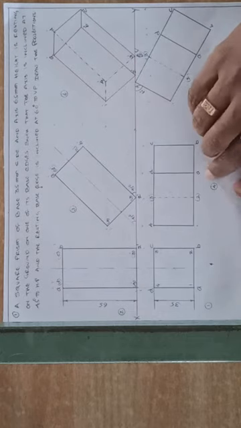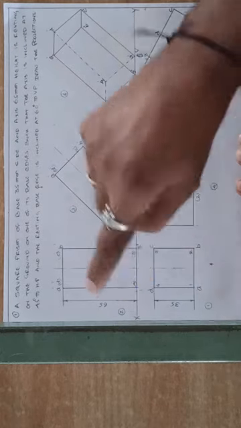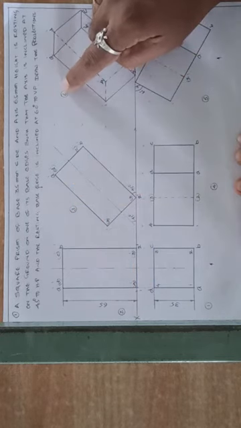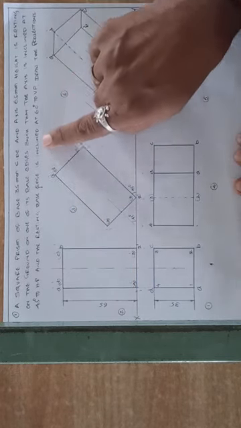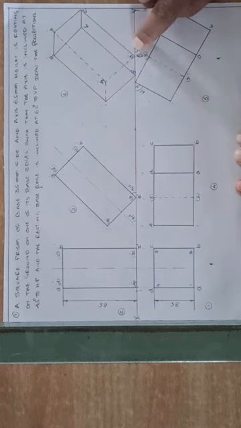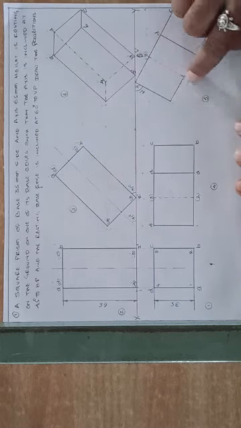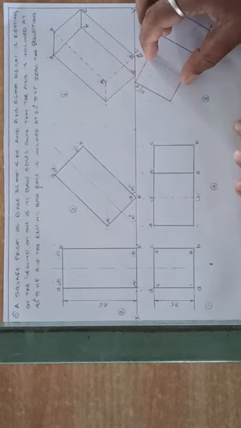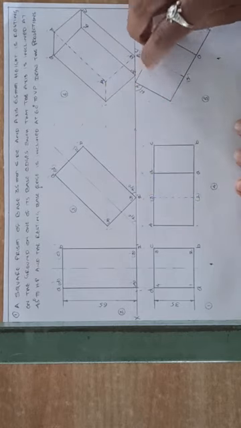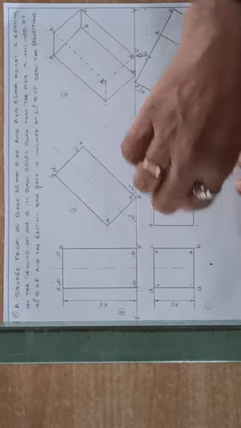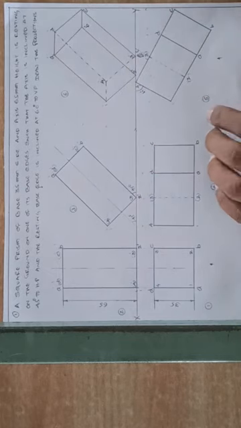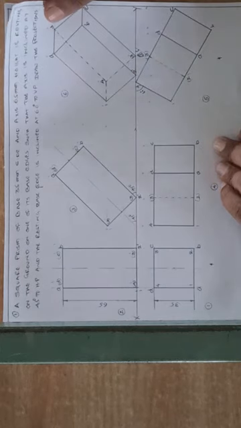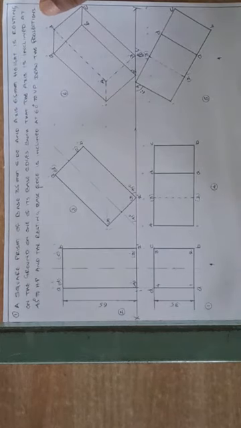Here you can see the first step, second step, third step, fourth step, fifth step and sixth step. So here what is given? The edge is inclined, that's why I have taken a point here and drawn an inclined line at an angle of 60 degrees. Then mark this 3 to here, then perpendicular line to that line, then transfer the distances and close the box. So that is the square prism. Okay, I hope you have understood and you practice it.